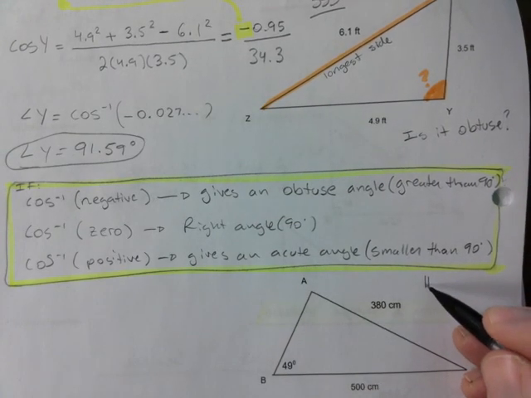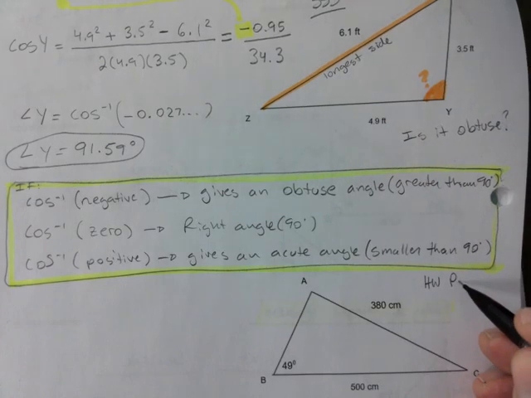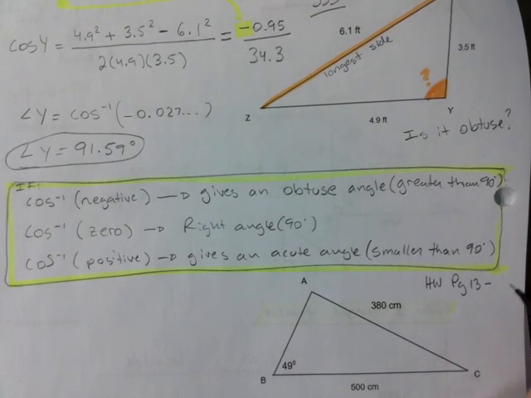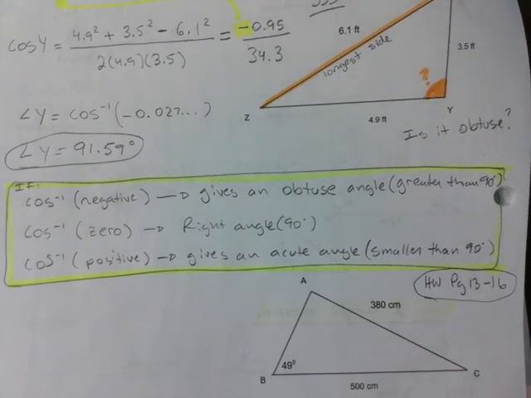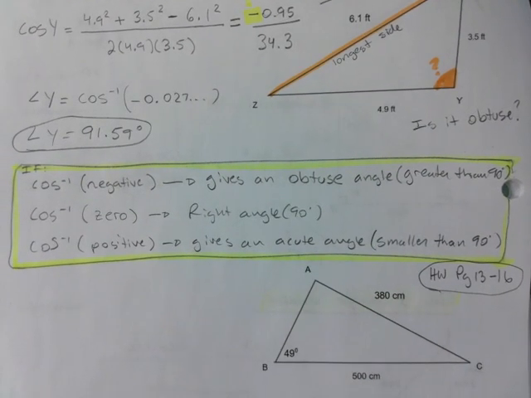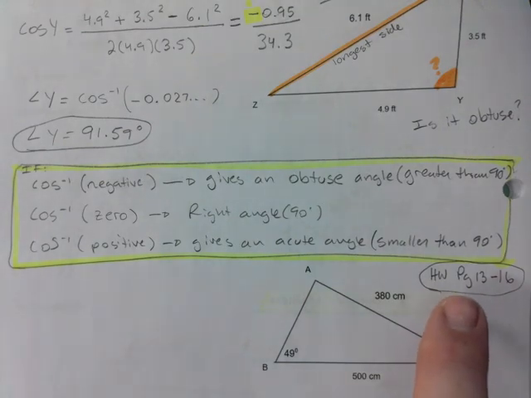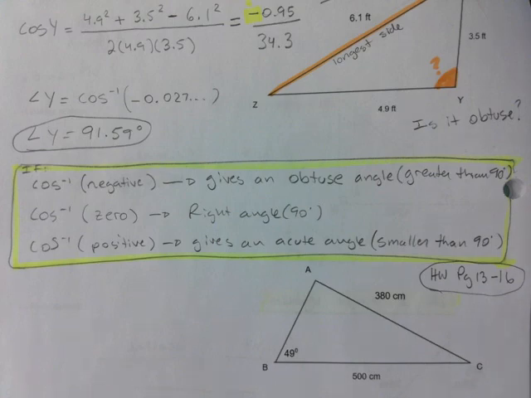I'm going to say this, homework, page 13 to 16. And you can start now. I would strongly suggest you do so. Right, so I wrote down the homework right on the side here. I would say the question right under this, keep going. And I would post the key. You could use sine law, you could use cosine law. It depends.